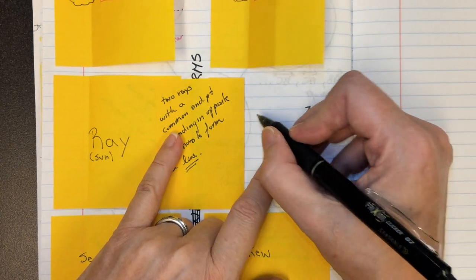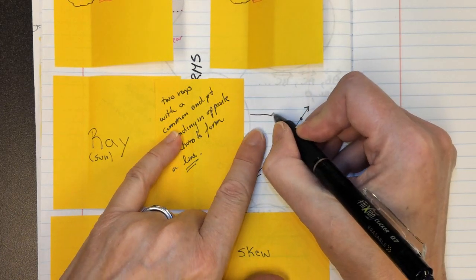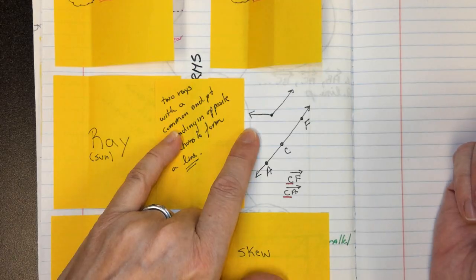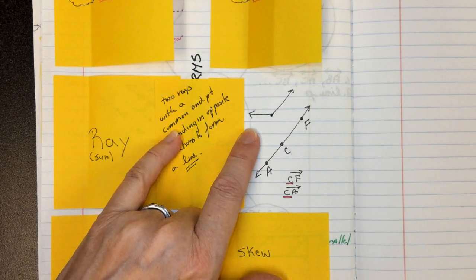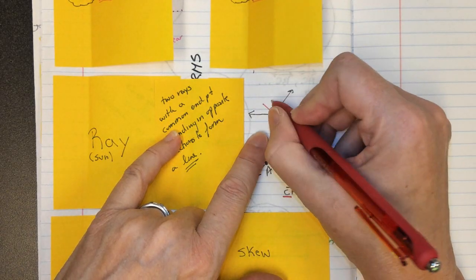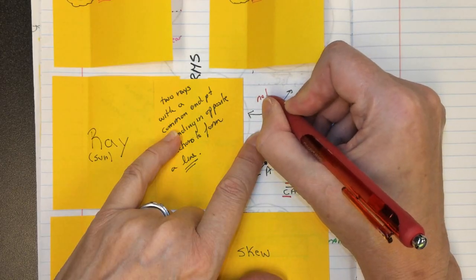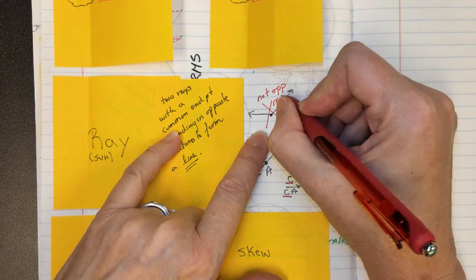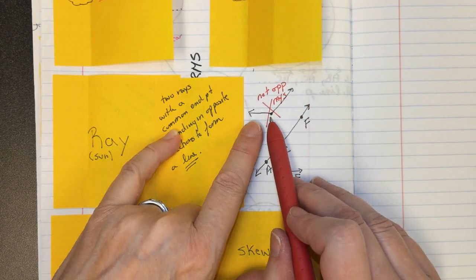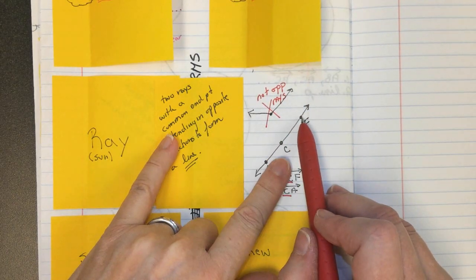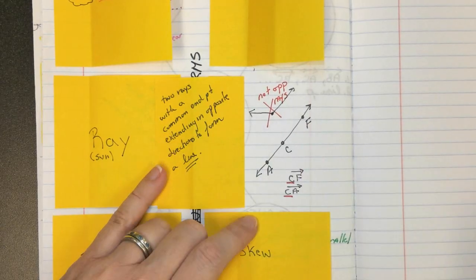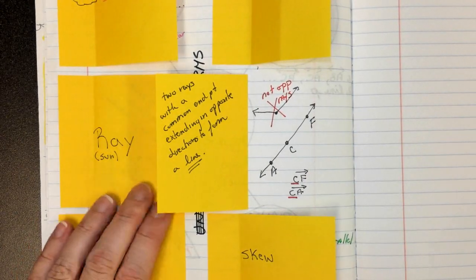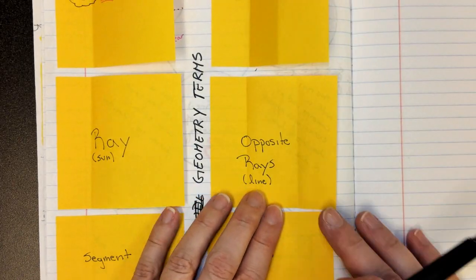Now, sometimes we want to think that these are opposite rays. I'm going to put an X through that, and I'm going to write not opposite rays. Opposite rays must form a line. So if they are not on a line, then you did not create opposite rays. All right, so with that, we are done with the second portion of our video.